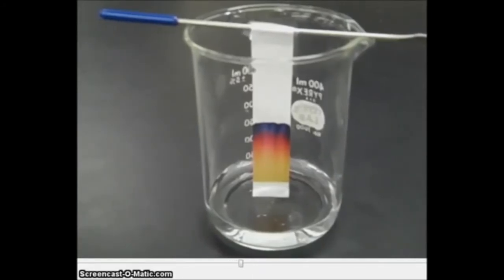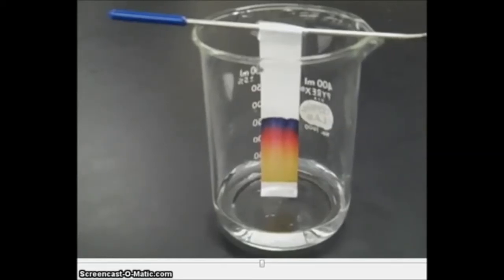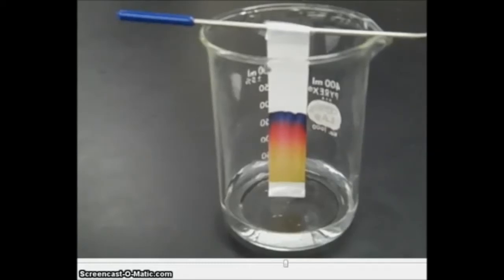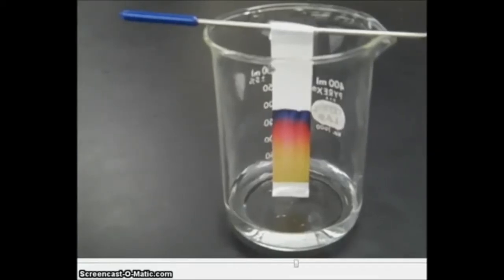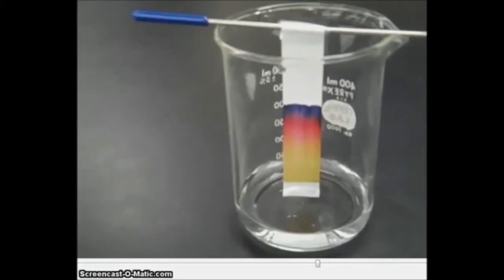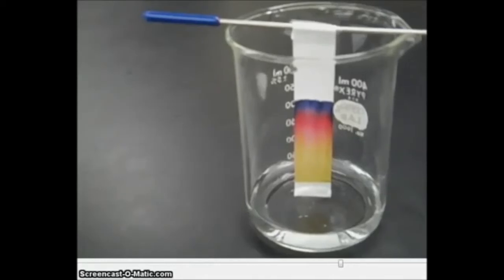This is because the different pigments have different properties. Some of them are heavier, some are lighter, some are more soluble in water, some are less. Because of these differing properties, all of the different colors are going to travel at different speeds. And by the completion of our experiment, we should see some very nice separation of the different pigment colors.